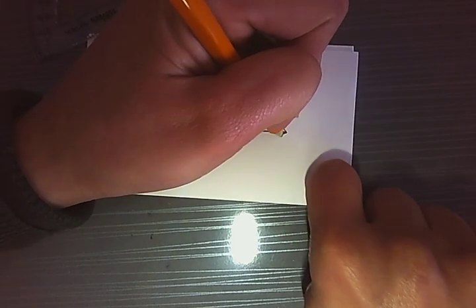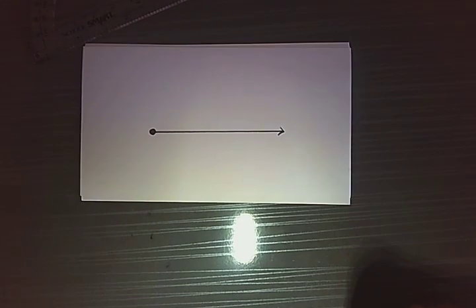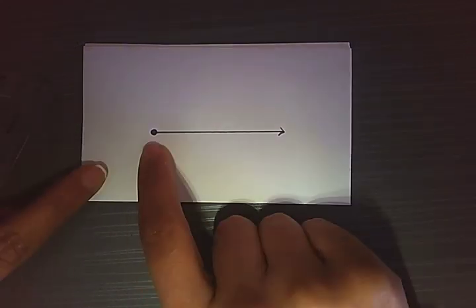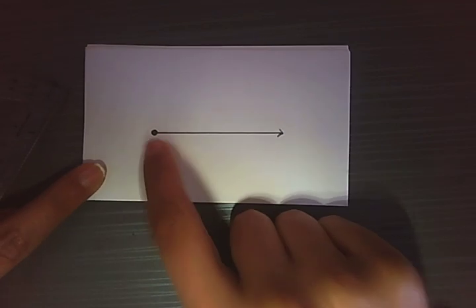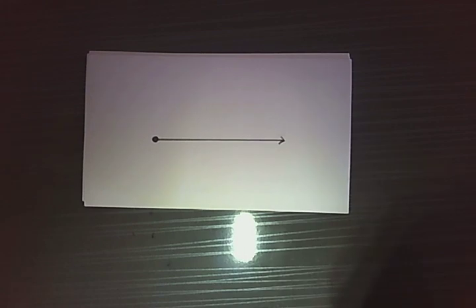To draw a ray. Raise a hand if you can tell me how you know this is a ray. Yes? Because it has an endpoint and it has an arrow. Very good. It has an endpoint and an arrow. The endpoint means that's where it stops or starts. And the arrow means it goes on how? Forever and ever and ever.